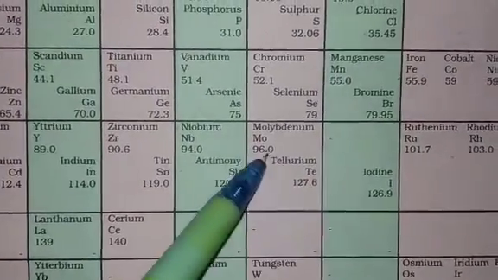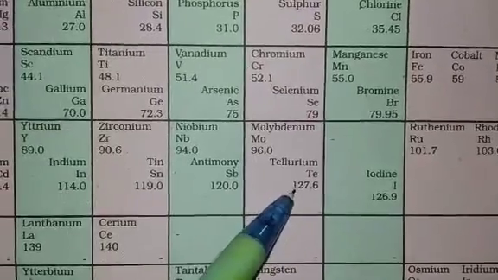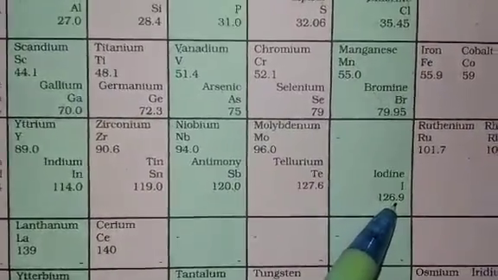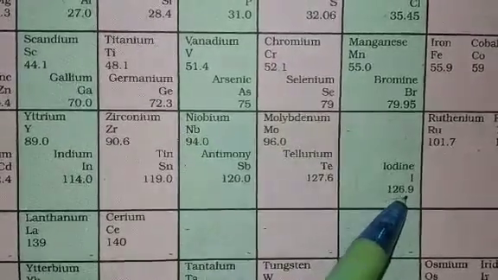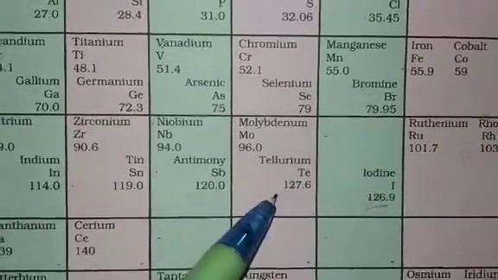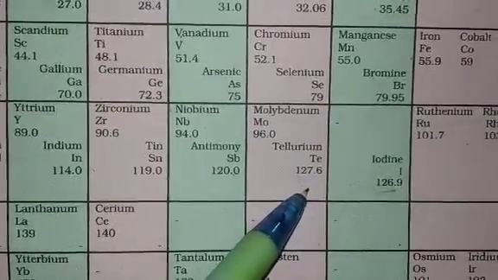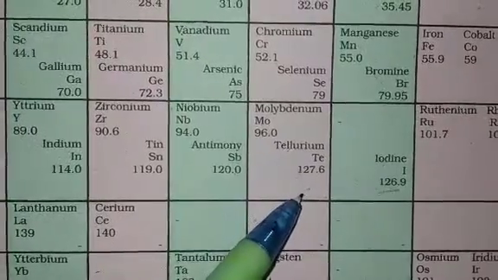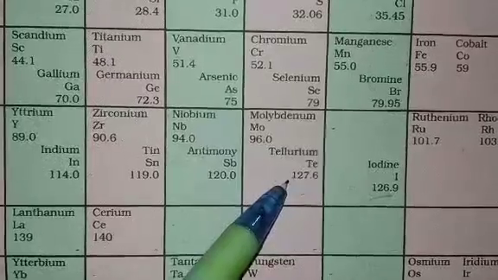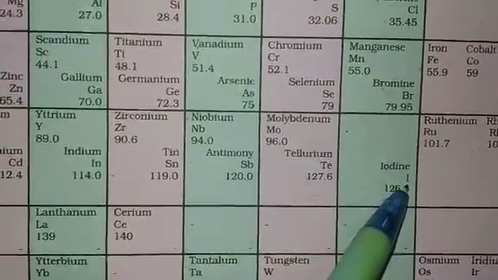Now in the case of tellurium and iodine, we see here that the atomic mass of tellurium is 127.6 and iodine is 126.9. Here we see that iodine has a lesser atomic mass than tellurium. If we arrange the elements according to their increasing atomic masses, as stated in Mendeleev's periodic law, iodine would come here first and then tellurium would come here.